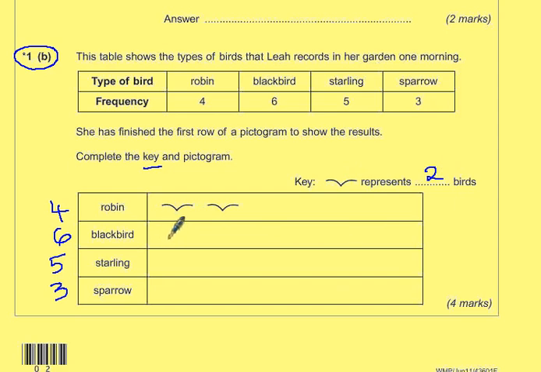So for blackbird, we want to show 1, 2, 3. I'm trying to keep my spacings just the same as I have for the first 2 for the robin. Now a starling is 5, so I'm going to show 2, 4, and then half a bird for 5. As for a sparrow, I need to show 3, so 2 plus half, which is 1, 2, is 3.